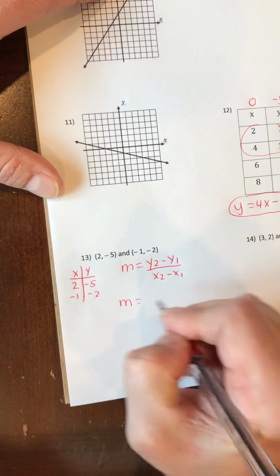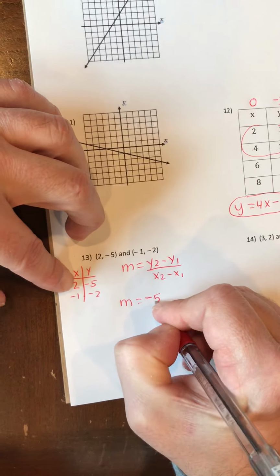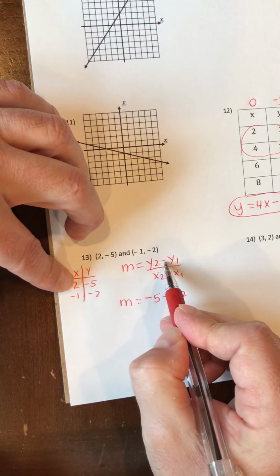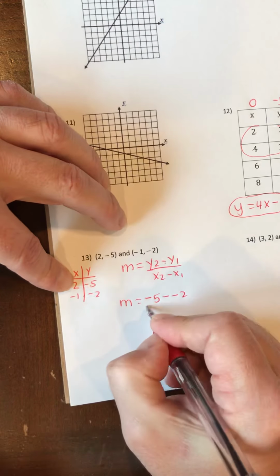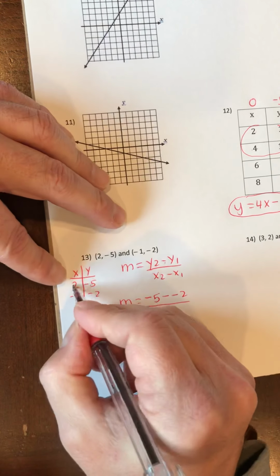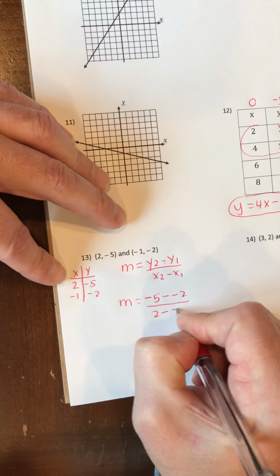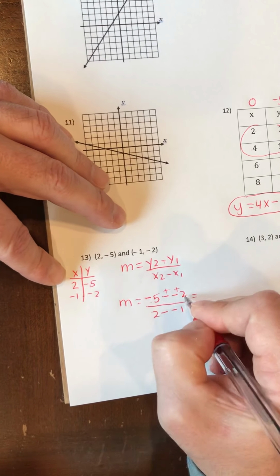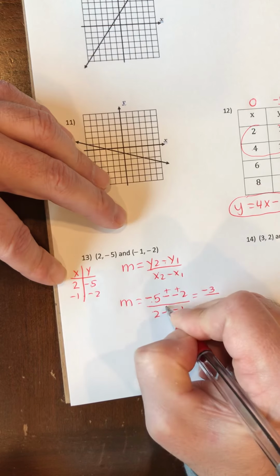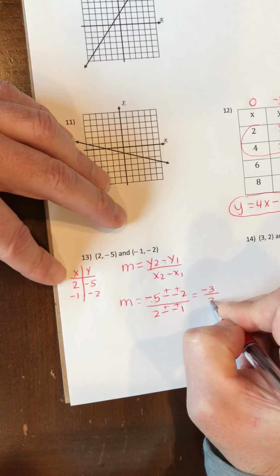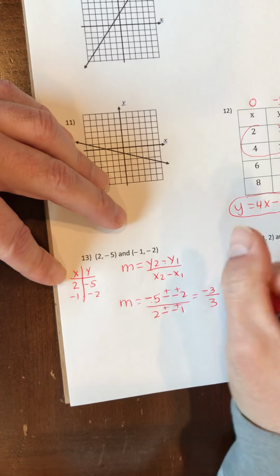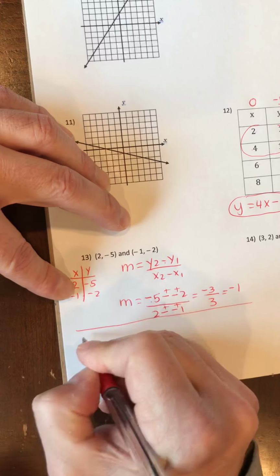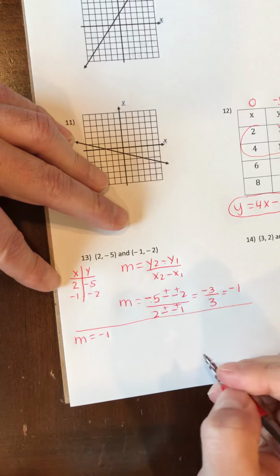All right? So I'm going to go negative 5 minus negative 2 because the formula is subtract, but we're subtracting a negative. So there's going to be 2 negatives in there. And then 2 subtract negative 1. Remember, this is going to become plus plus. Negative 5 plus 2 is negative 3. This is also going to be plus plus. 2 plus 1 is 3. Negative 3 over 3 is negative 1. All right, so we found out our slope is negative 1.